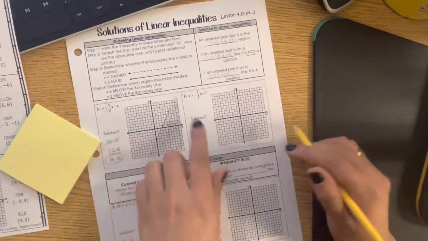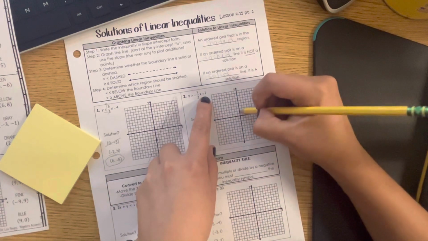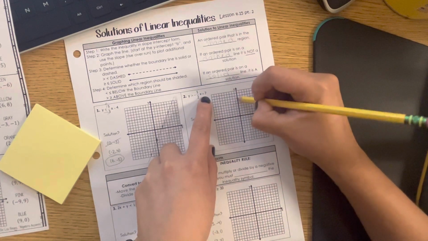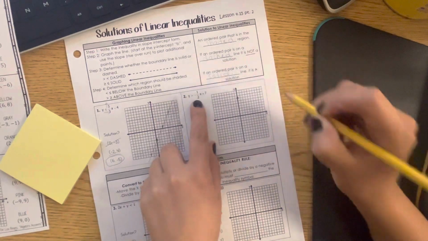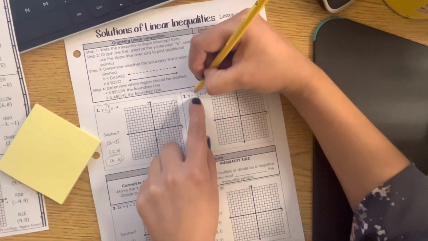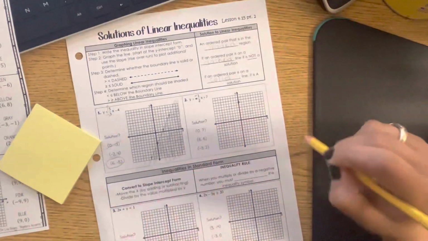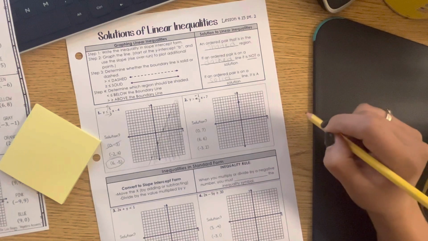Number 2. It's already in slope-intercept form. So we're going to start at +7. 1, 2, 3, 4, 5, 6, 7. The slope is -1/2. So look carefully. Remember, if the negative is in the middle, I'm just going to put it with the numerator, not both. Which direction do I go if the numerator is -1?